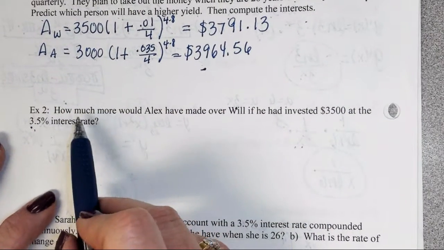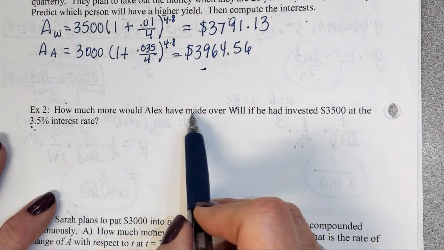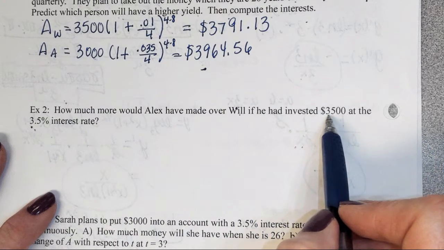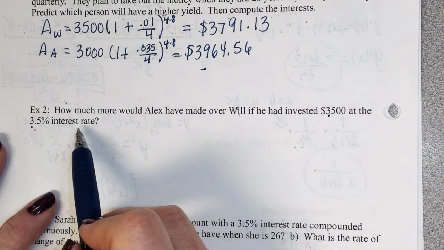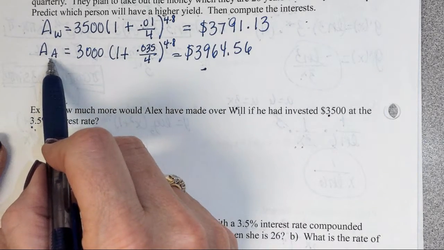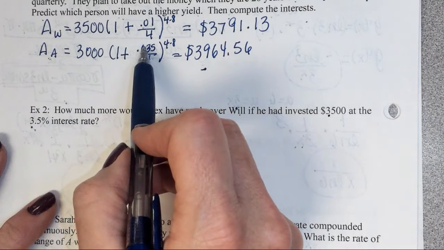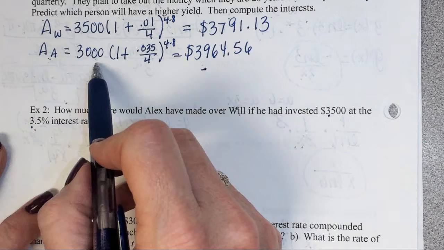Let's go on down here now. How much more would Alex have made over Will if he had invested $3,500 at the 3.5% interest rate? So now we're going to take Alex's situation of that 3.5% interest rate, but he's going to invest $3,500.